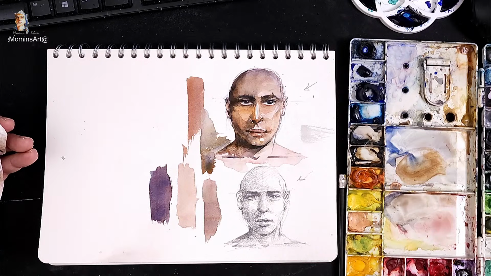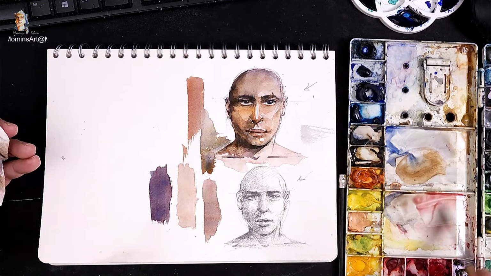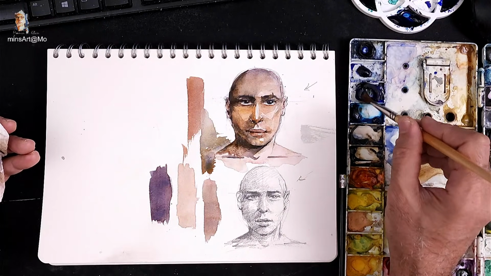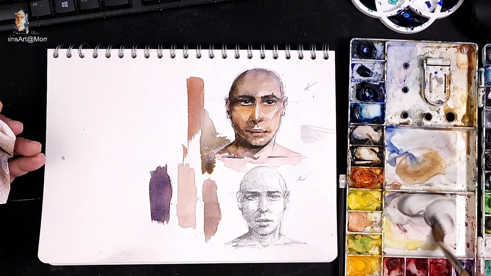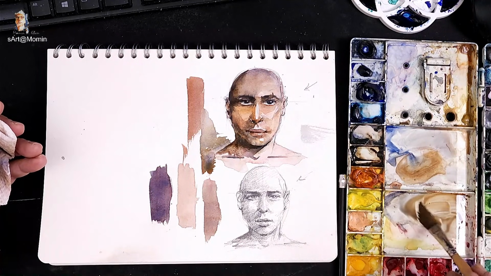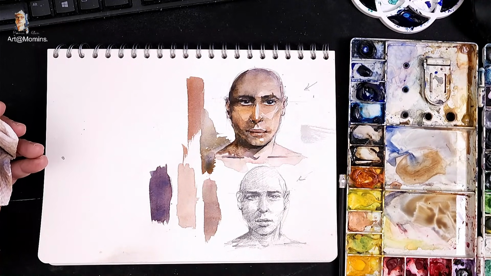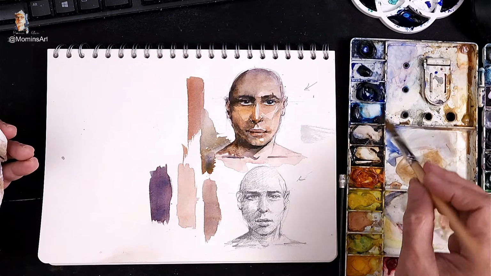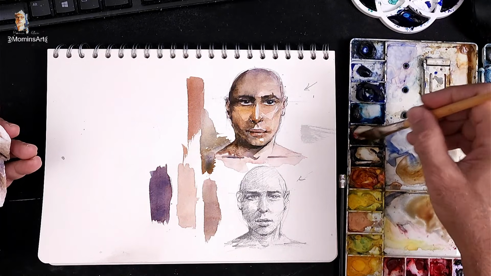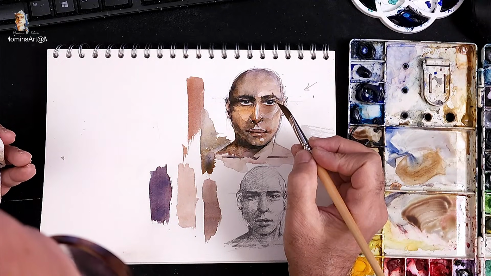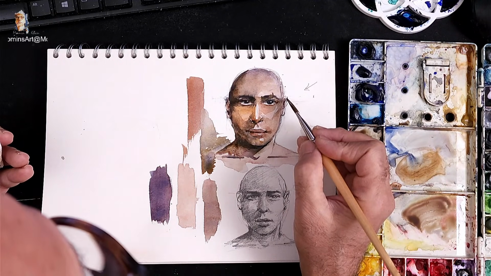Let's bring some cadmium red now because it's getting a little bit cadmium orange, and some French ultramarine, whatever color you have. You can use burnt umber, works good. Burnt sienna works good sometimes. I have the burnt umber and the sepia color in my palette, so that's what I'm using.